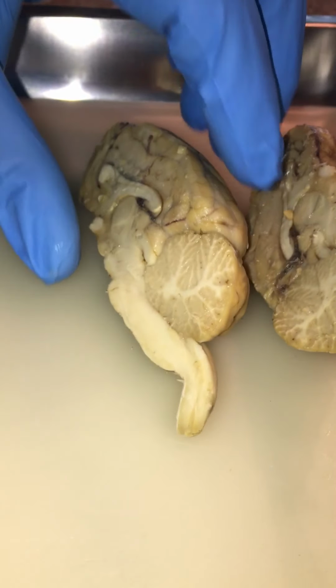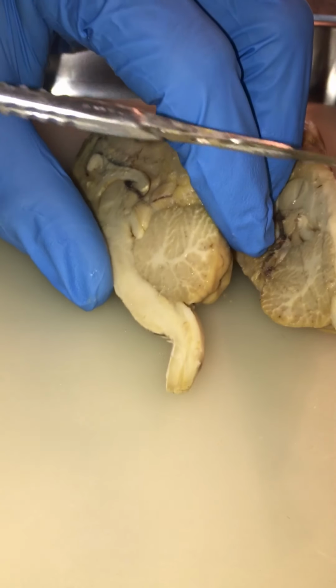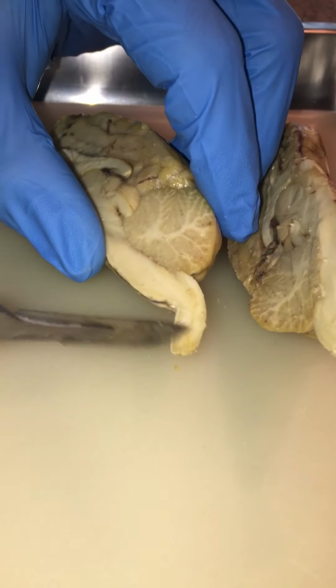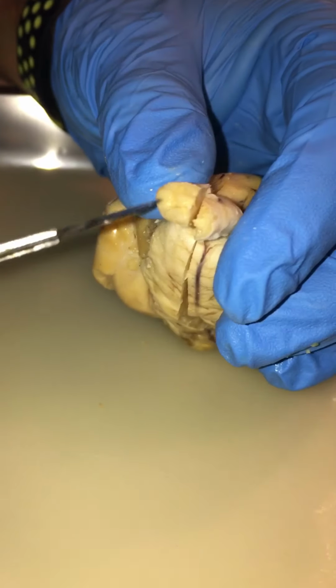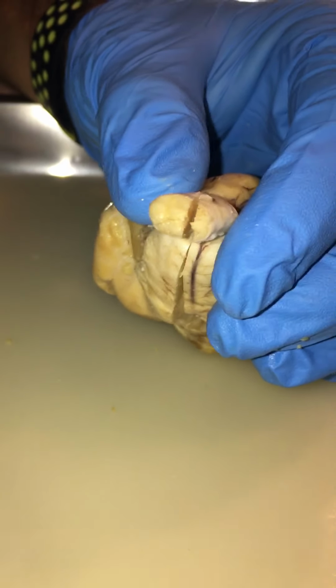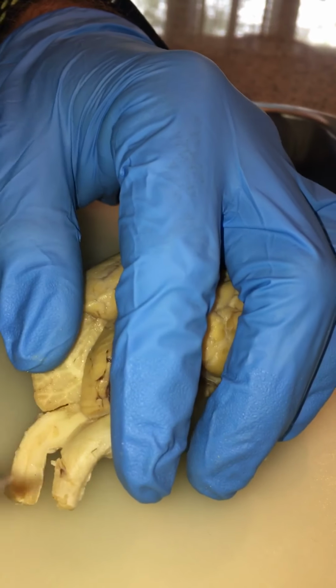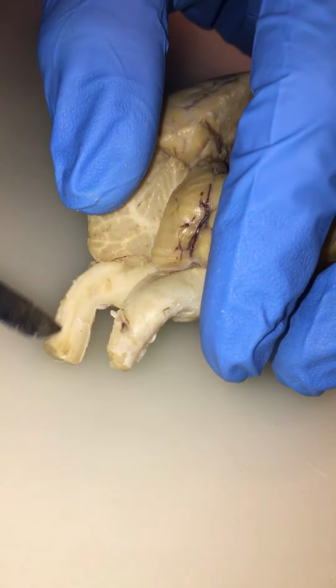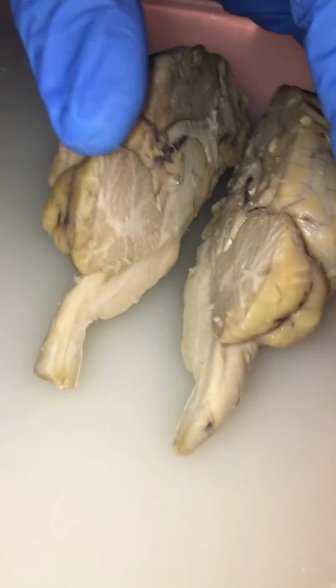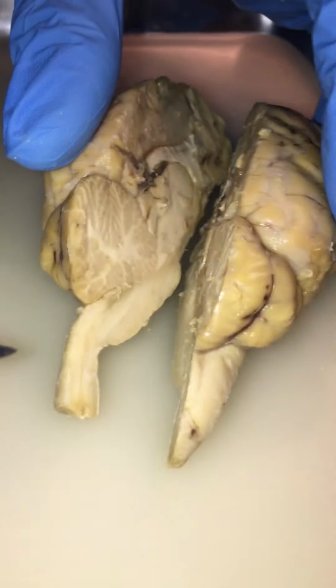And then within the spinal cord, you would have the white and gray matter. It's hard to see. The gray matter would be kind of the meat of it. Right in the middle would be the white matter, which is not exactly easy to see.